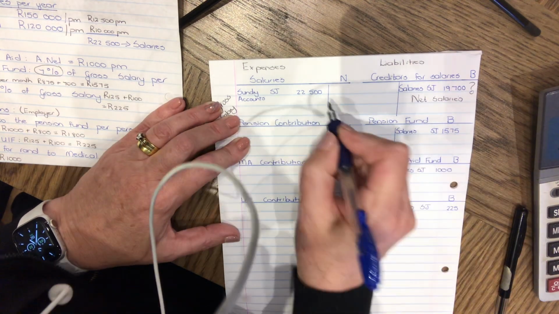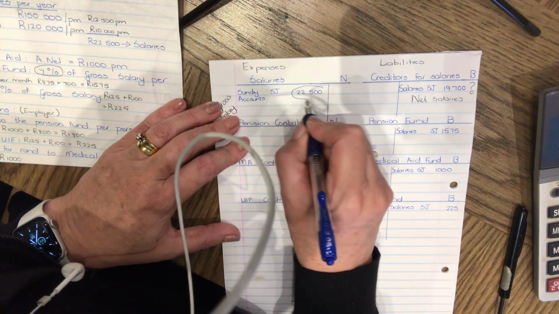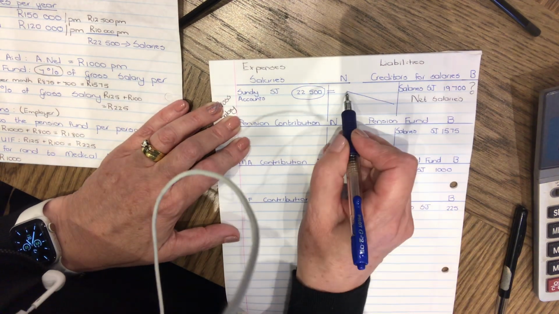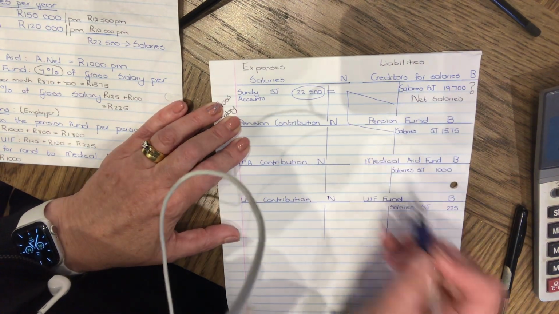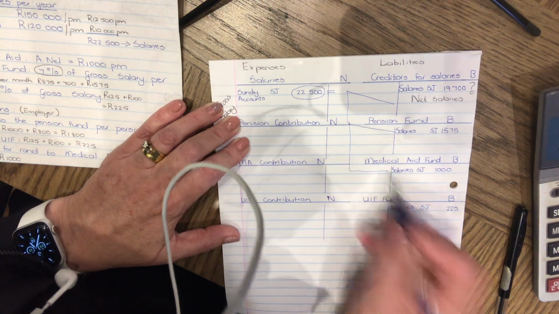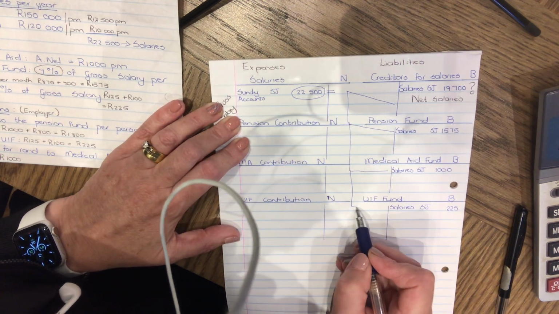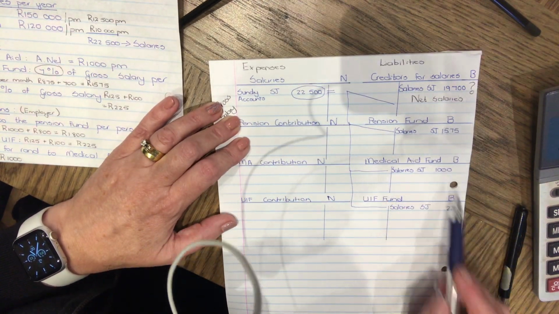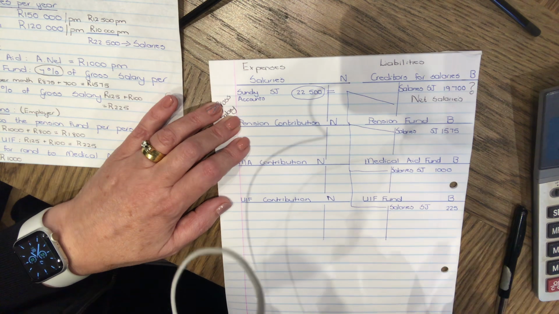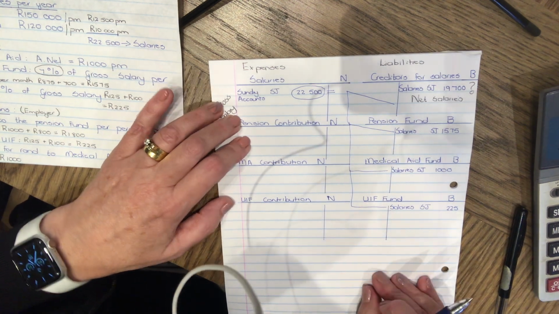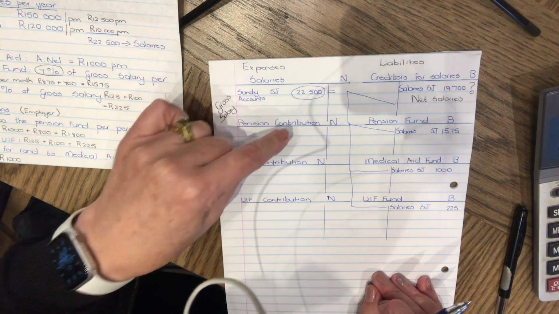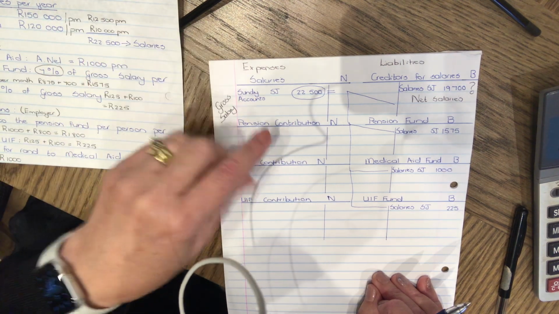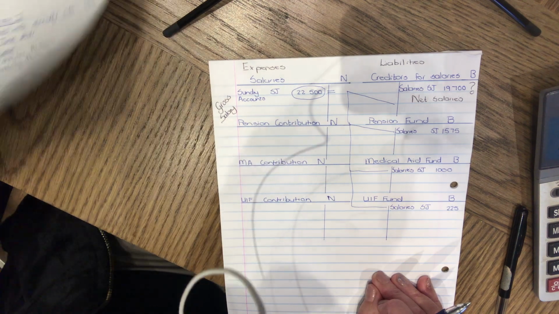Now if you check, you will see that this amount equals that amount plus that amount plus that amount plus that amount. So for every debit, there still is a credit. The next step is now to look at the contributions. Remember, contributions, we do not deduct that from the salaries. This is over and above. So let's have a look.